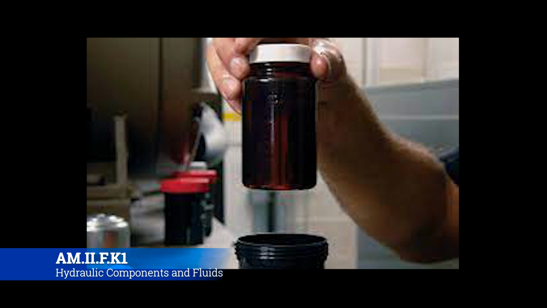And so being able to handle these fluids without getting them all over you is a key skill for you to develop, especially Skydrol. You absolutely do not want that on your skin if you can help it.